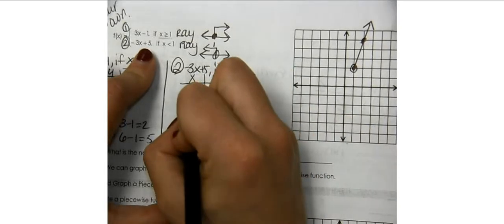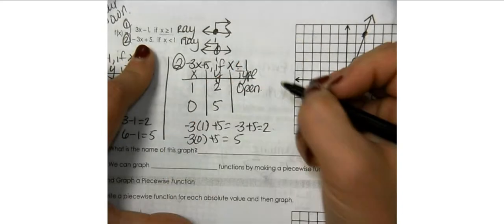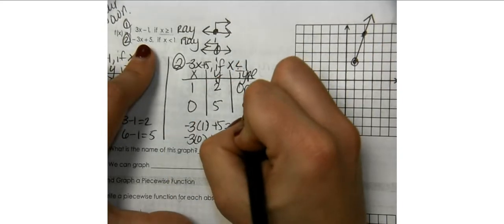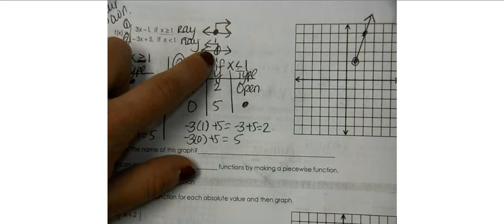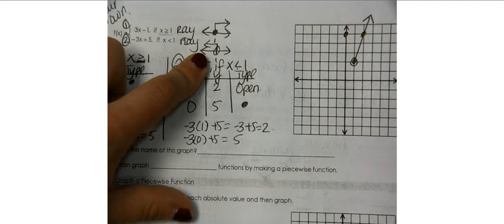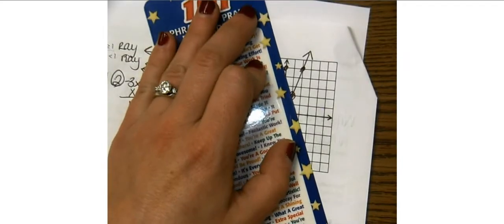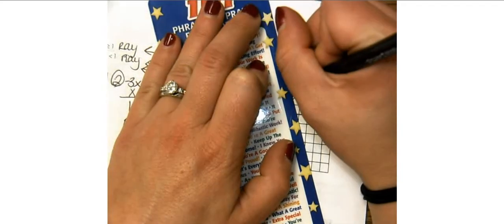And then from there, I'm going to pick a value of x that is smaller than 1, like 0. And I'm going to write negative 3 times 0 plus 5, and that's going to be equal to the number 5. At 0, 5, I'm going to have a closed circle, and that's because 0 is part of my solution set. So I'm going to go to 0, 5 and plot a point. This is a ray, so I'm going to start at my open circle and go through the point that I just plotted, go through 0, 5, and I'm going to draw another ray.